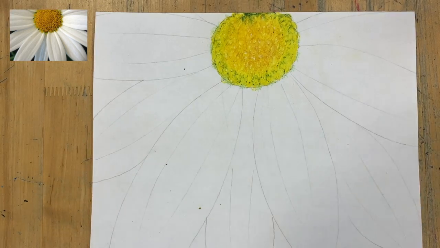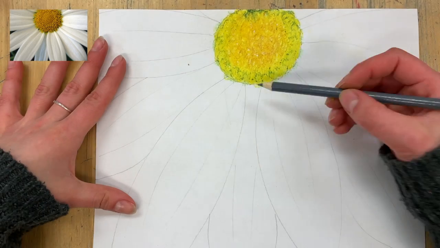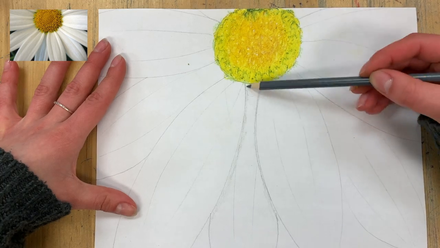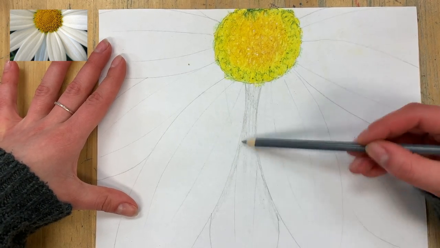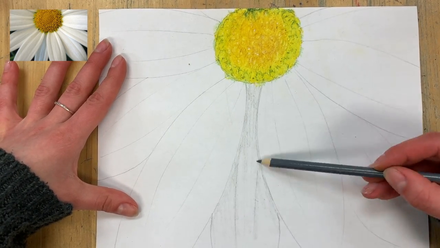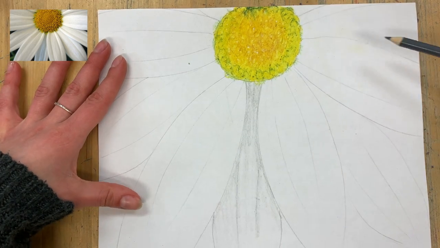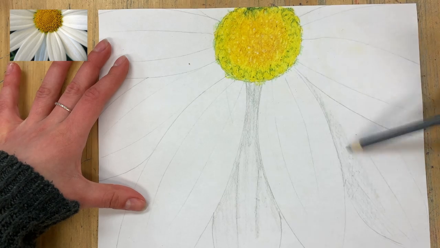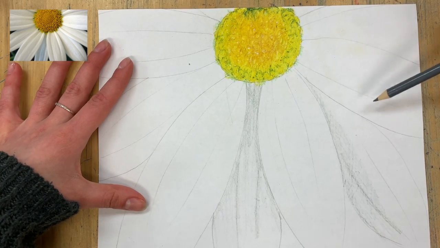Next, I start moving towards the petals. I'm going to take my gray colored pencil. Unfortunately, I didn't have a gray oil pastel. And I'm going to start adding value in the petals, creating a smooth transition from light to medium to dark.